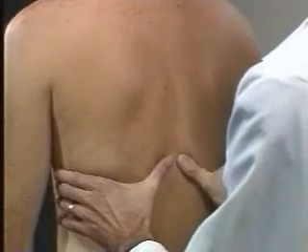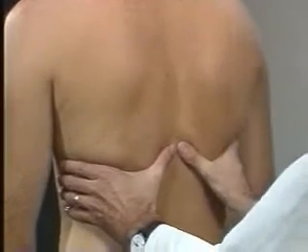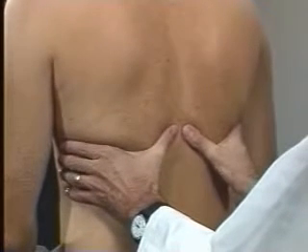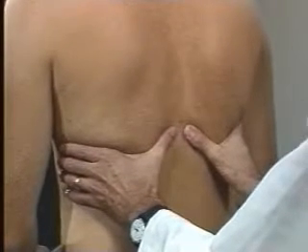This can be done either anteriorly or posteriorly and demonstrates the normal symmetrical expansion of the chest wall. Place the thumbs against the vertebrae and the fingers around the lateral chest wall and allow the hands to move with chest expansion.